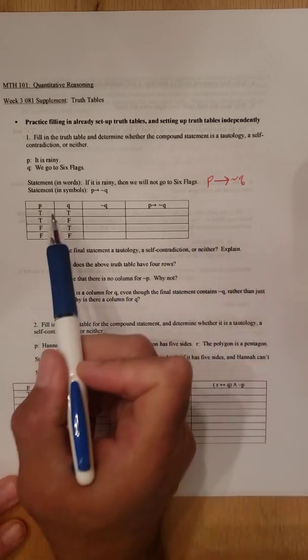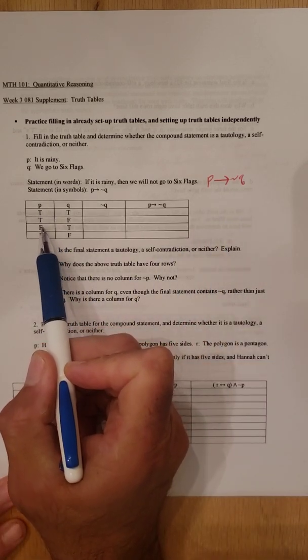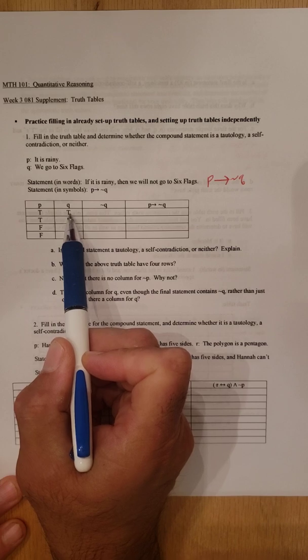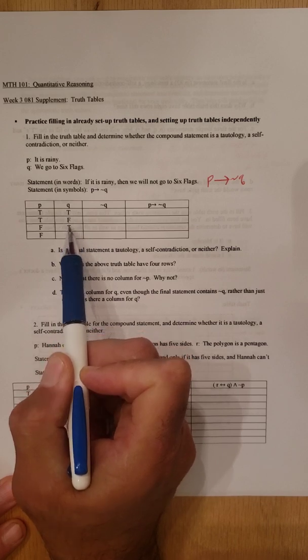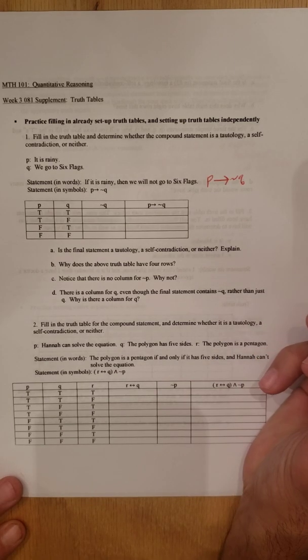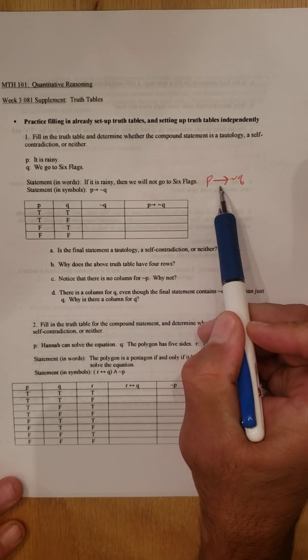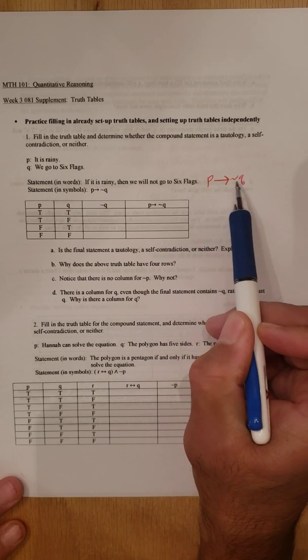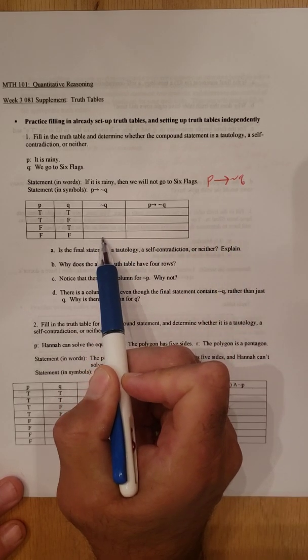When we start with 2 statements, hopefully by now you know you're going to start with 2 true, 2 false. Second column is true, false every time. Okay, so then I want to do my arrow. I have the antecedent, but I do not have the right side. I don't have the consequent, so I need to build a column for that.